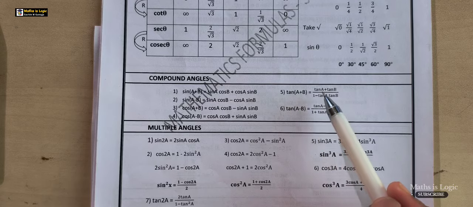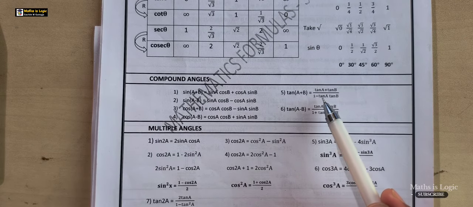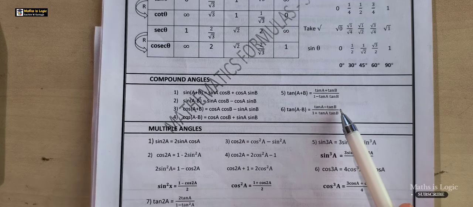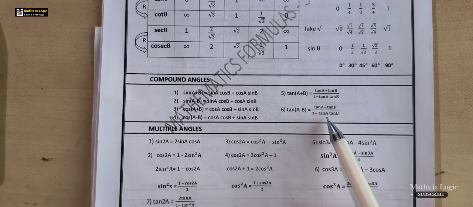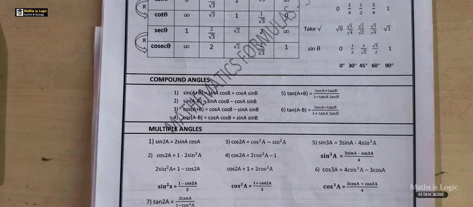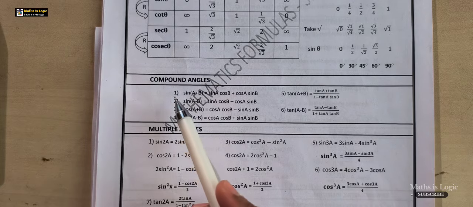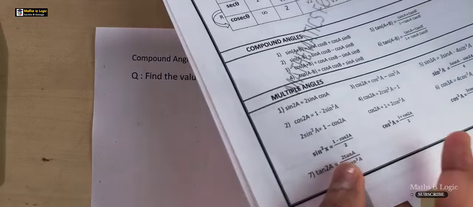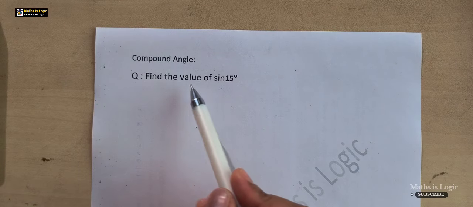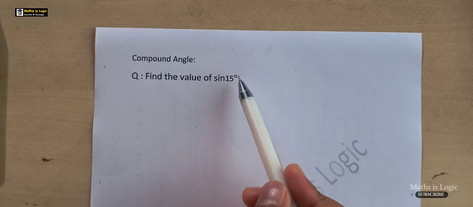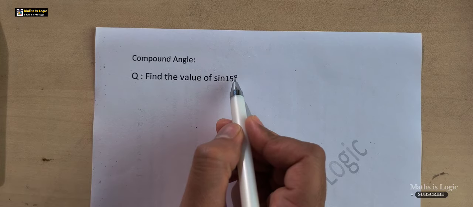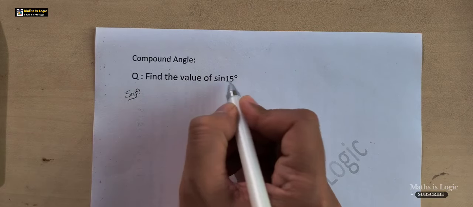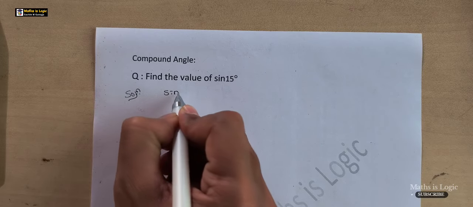Fifth, tan A plus B is tan A plus tan B divided by 1 minus tan A into tan B, and tan A minus B formula is tan A minus tan B divided by 1 plus tan A into tan B. Now in this part, if you want to solve the examples, we need to remember all 6 compound angle formulas. Using this, how they will ask the question? See, find the value of sine 15 degree. So 15 degree is not a standard angle. Therefore, to get sine 15 degree value, what they will do?